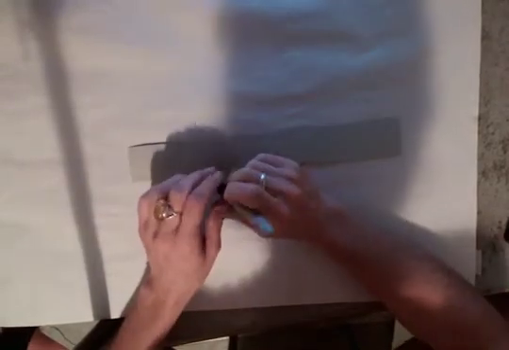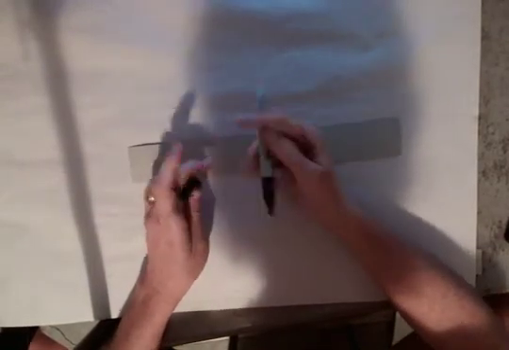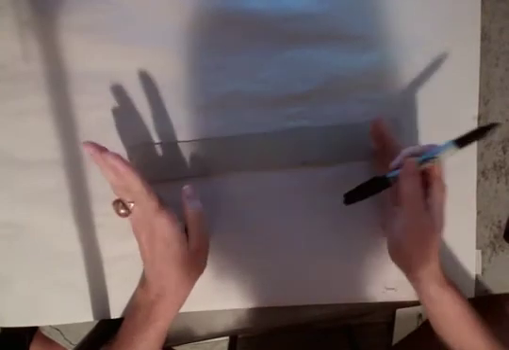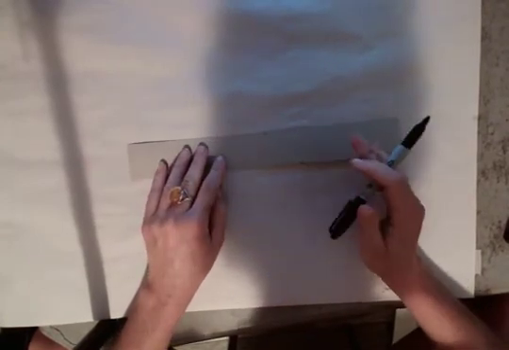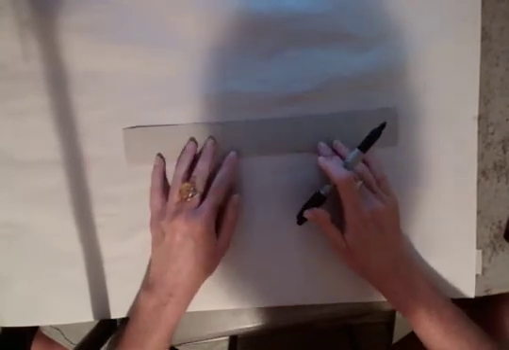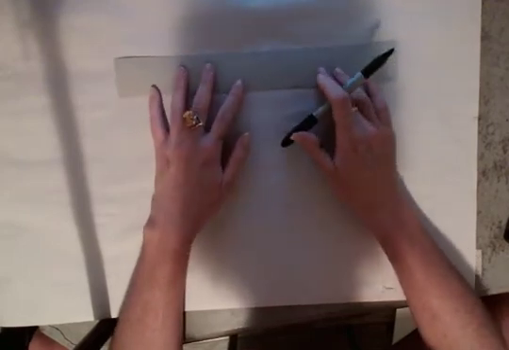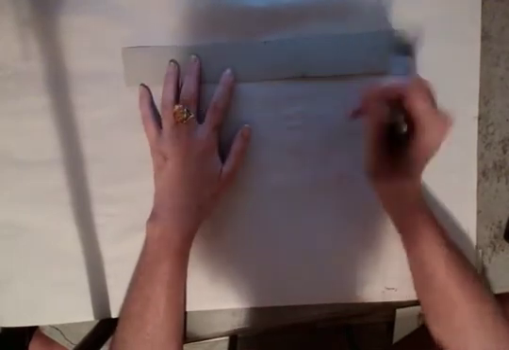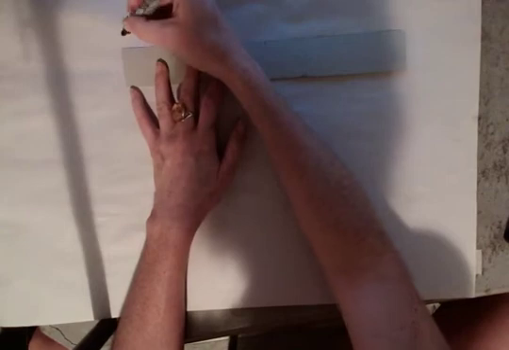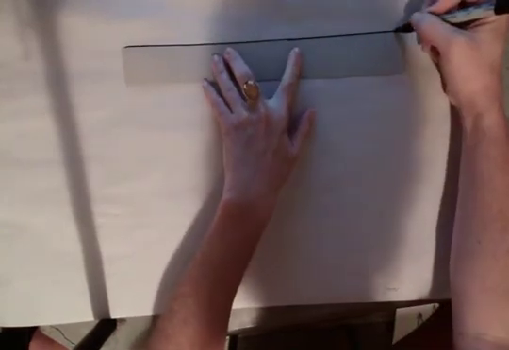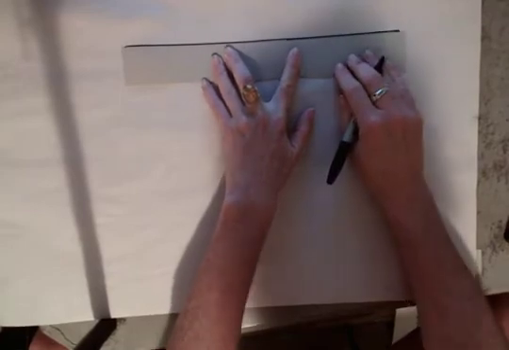Alright, so what we're working on today is going to be the landscape 1-point perspective. So first you want to make your horizon line somewhere near the top 1/3 of your paper. Just a horizontal line. And then find your vanishing point.